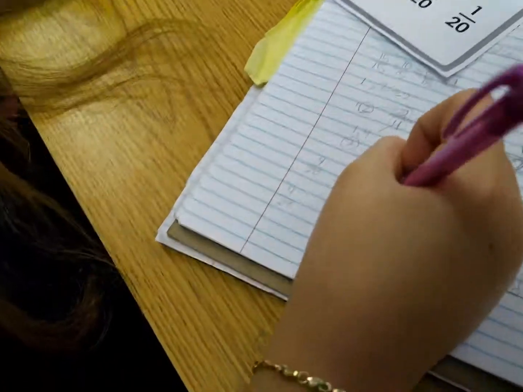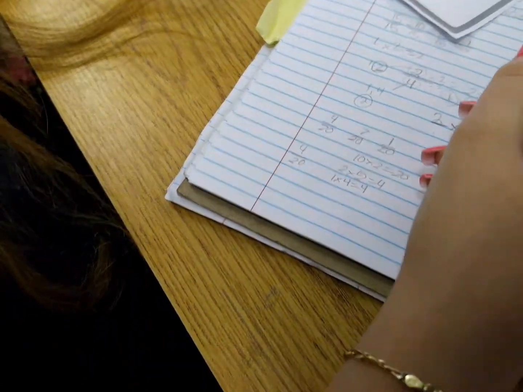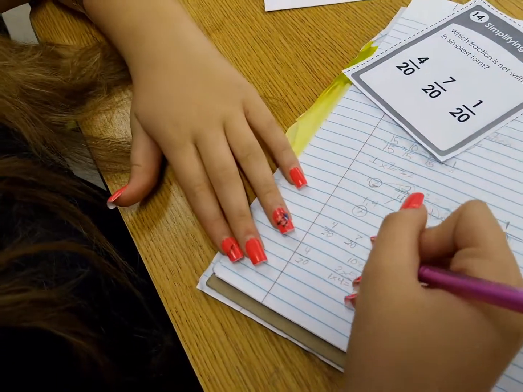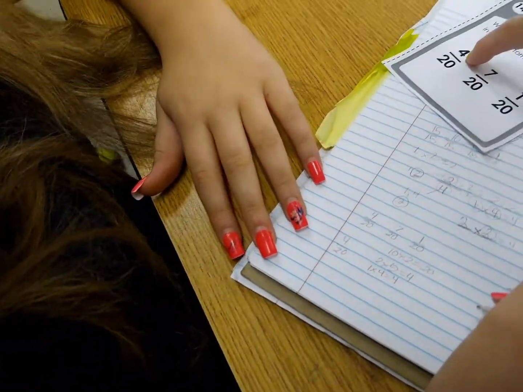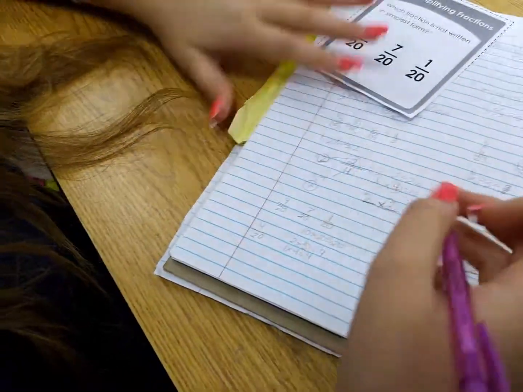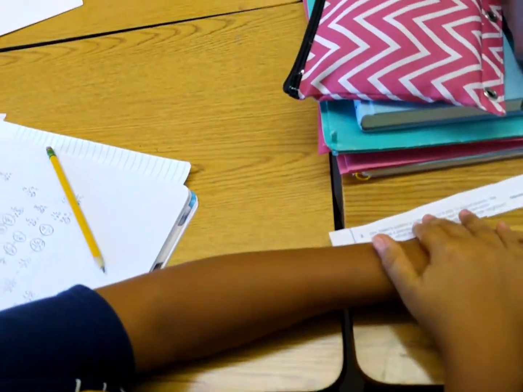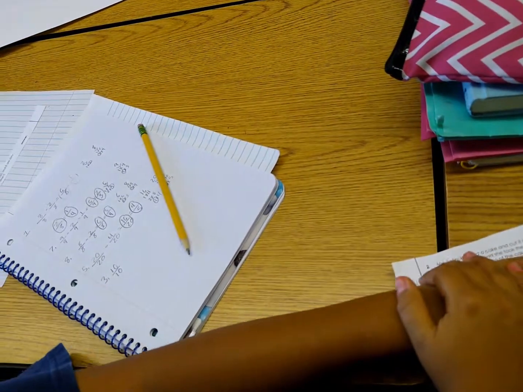Times 5. Now, you're trying to find out which is not in simplest form. Do you have numbers that are the same in your 4s and your 20? Yeah, so that one is not in simplest form. So the answer is 4/20ths.